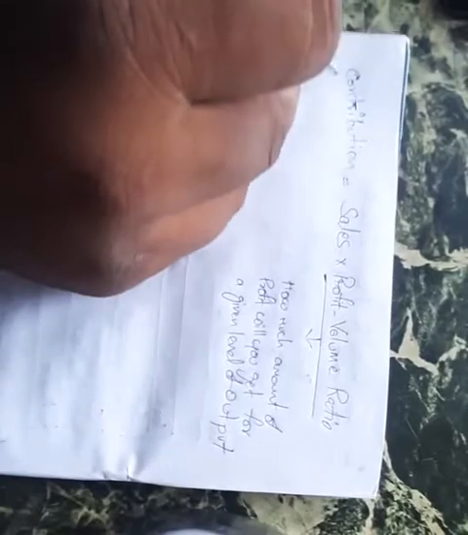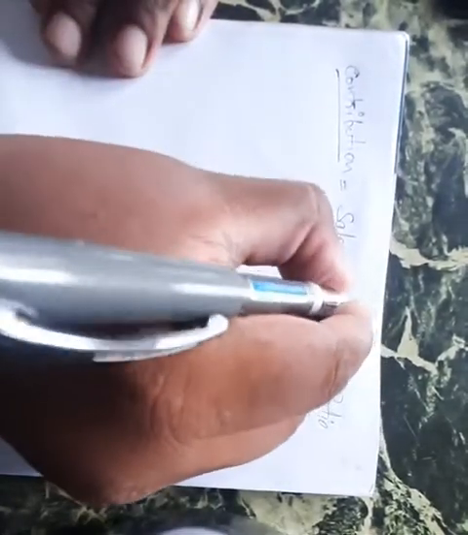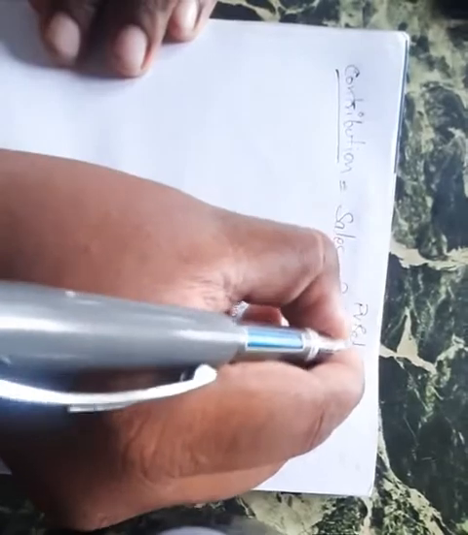So contribution is equal to sales into profit volume ratio. Profit volume ratio is also known as PV ratio.